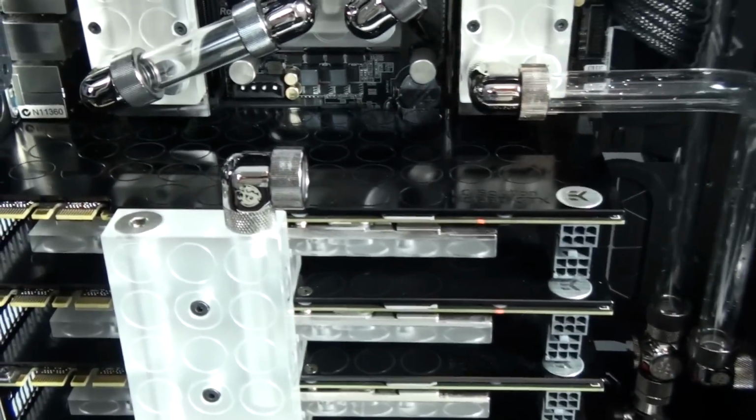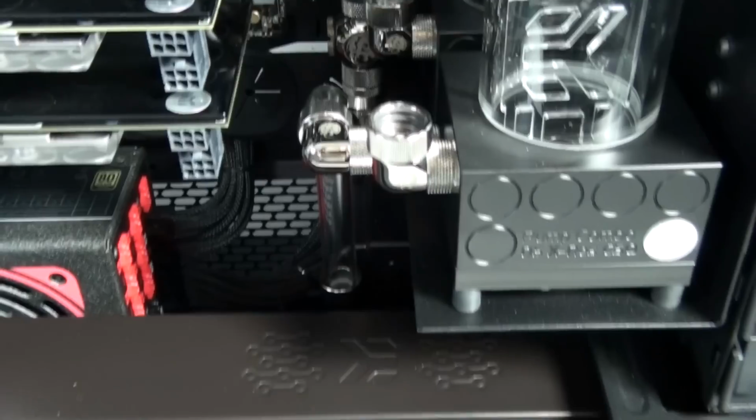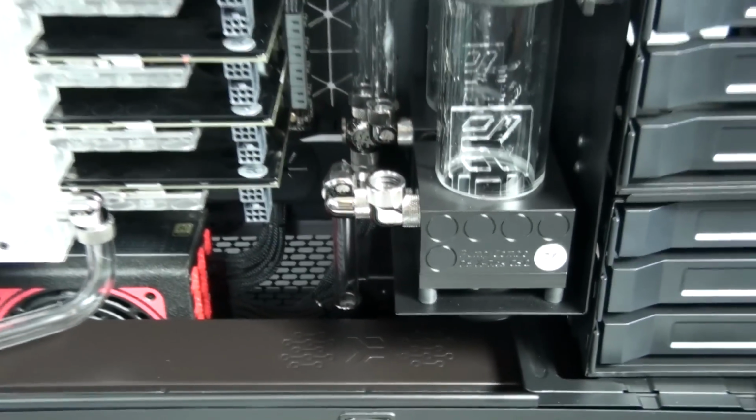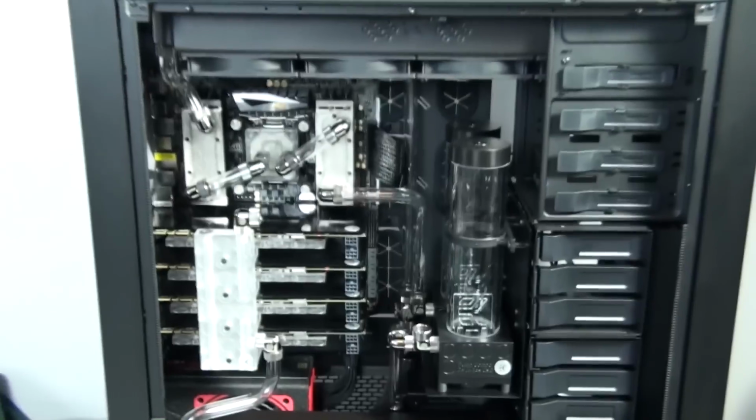It looks terrible. Now, I actually ran out of acrylic tube for this last section. The section I had left was about 3mm too short, so I'm going to have to wait for some more acrylic tube to arrive before I can finish the second loop.